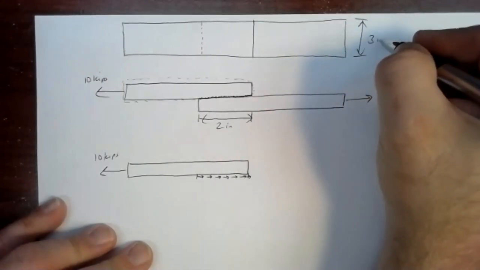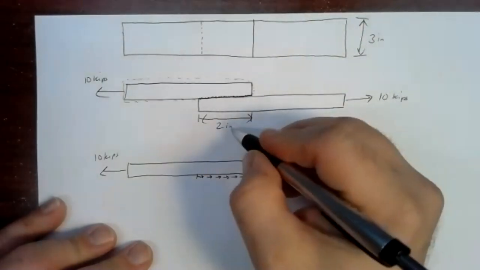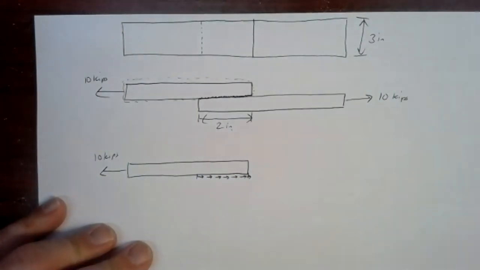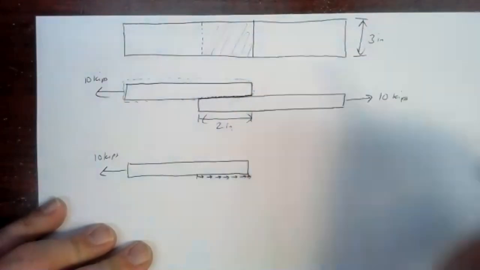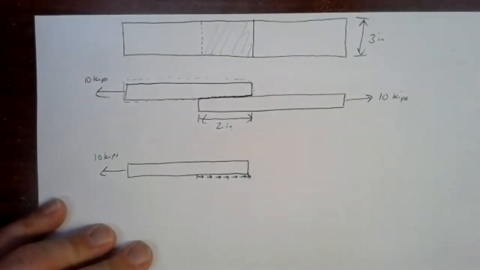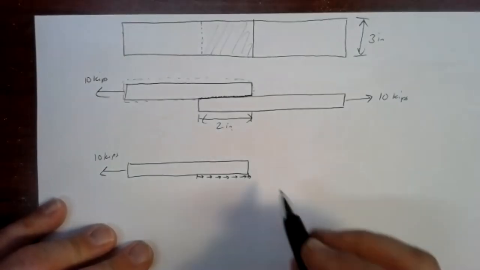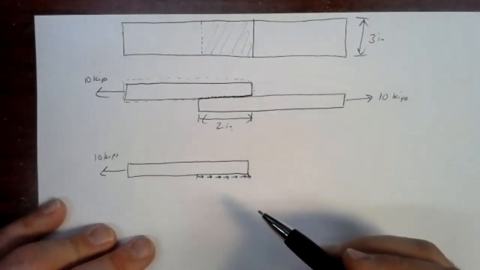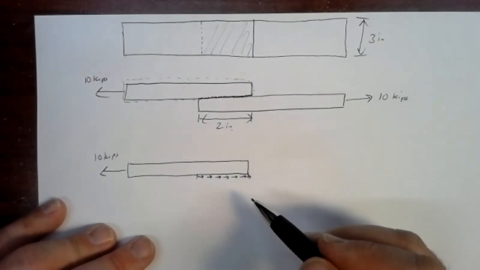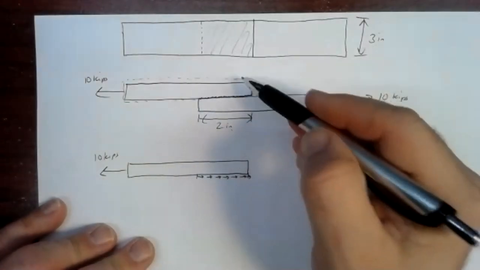Let's say this is 3 inches wide and it's a 2-inch lap. It's this whole surface in between there that's covered in glue. And it's not an unreasonable assumption to assume that the forces are spread out uniformly in that glue, assuming we've done a good job of spreading that glue and all that.